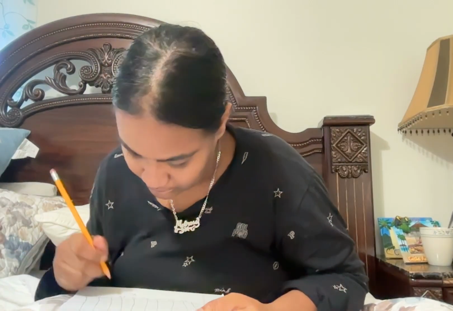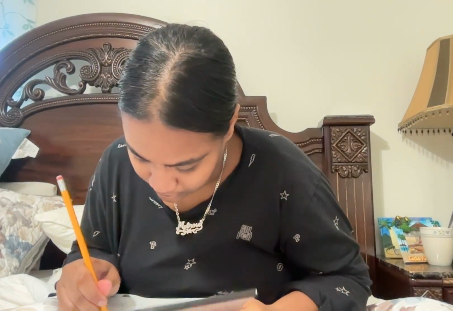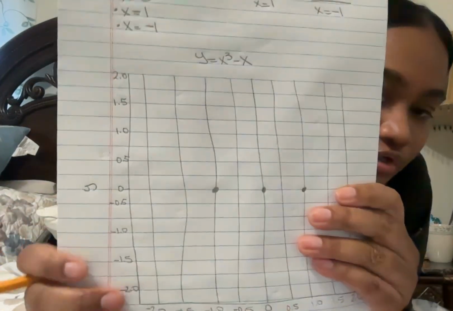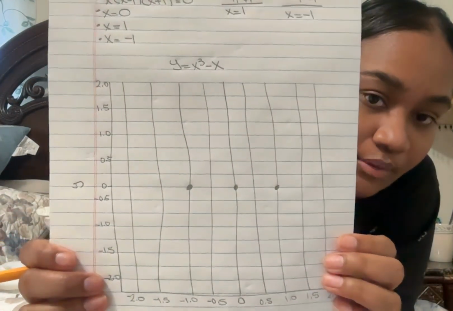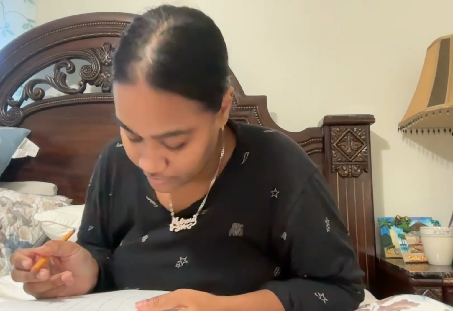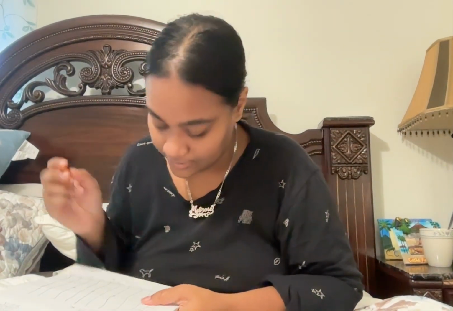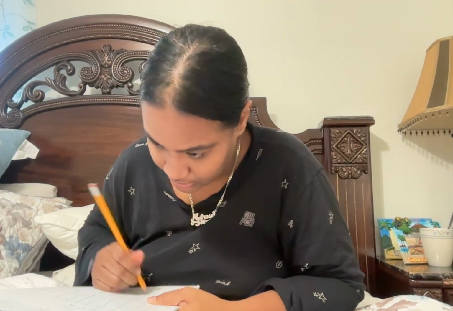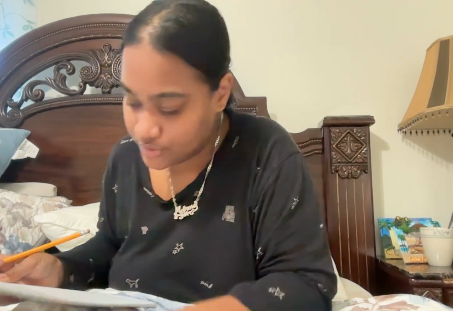And the next point is 1, 0, which is here. So those are the points that we graphed. Then I'm going to graph the figure. We're going to start here.